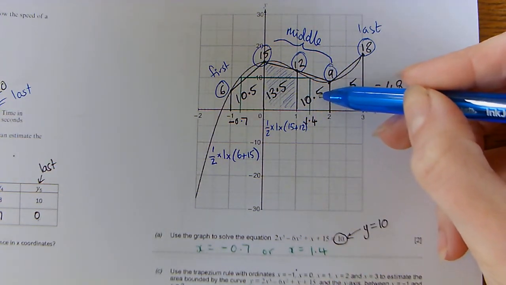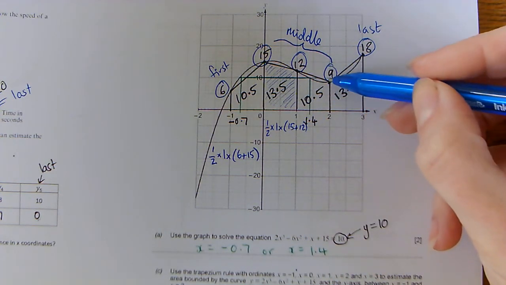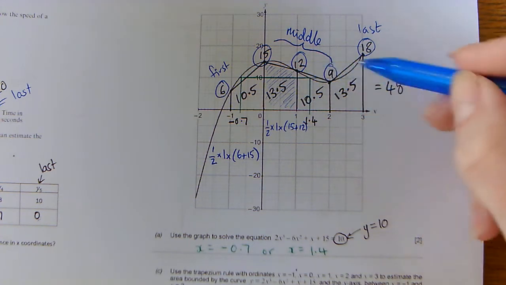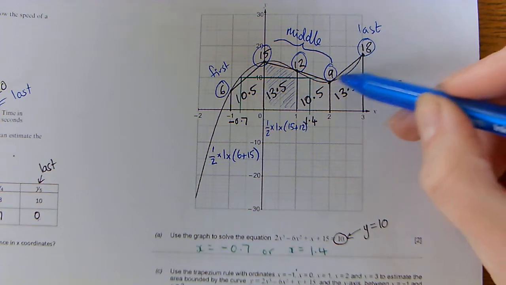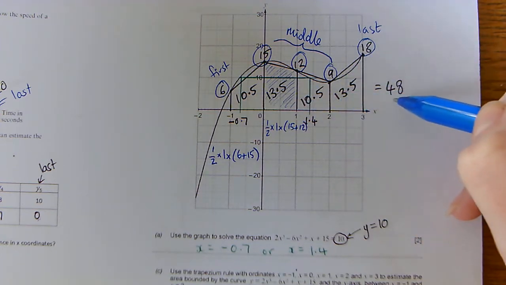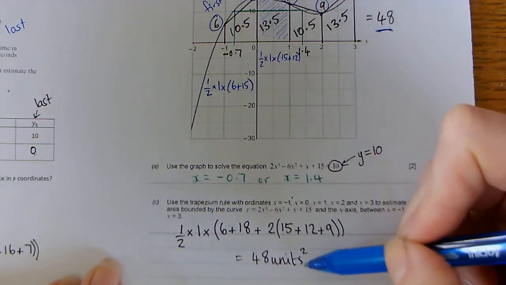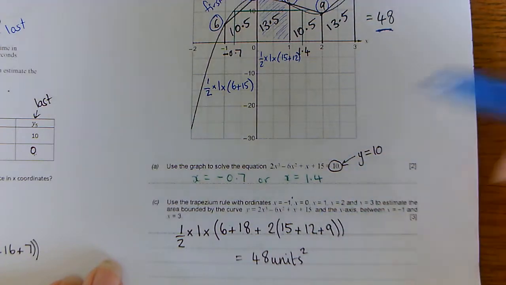And then you continue on doing it, so this is a half times 1 times by 12 plus 9, and then the final one, half times 1 times 9 plus 18. So those are the values you get, and you see that you get exactly the same answer. So as I said, you choose which method you prefer.